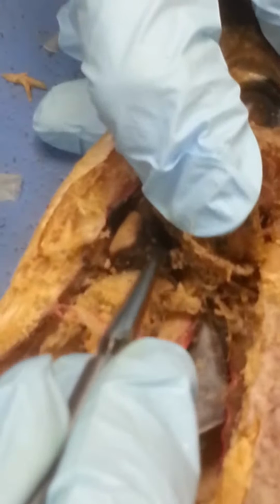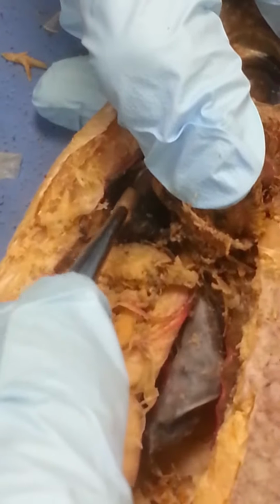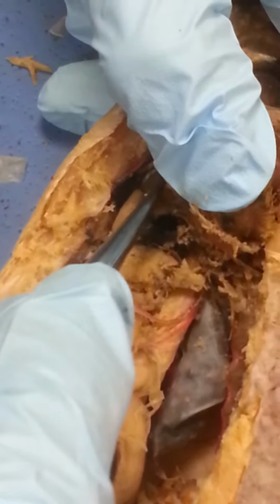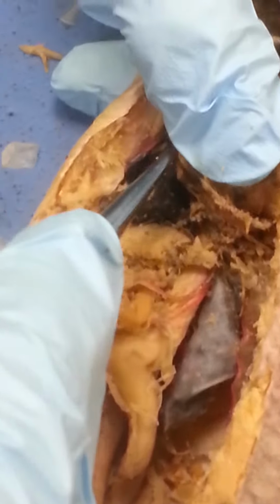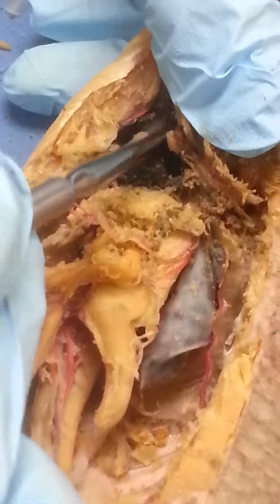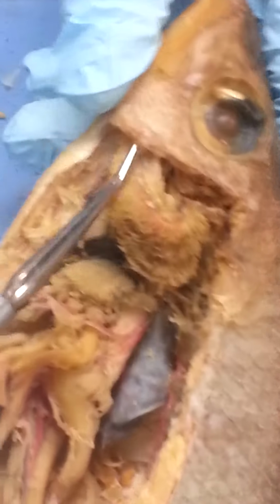This is your atrium. Right before your atrium is the sinus venosus. Then you have your ventricle and your bulbus arteriosus. That literally looks just kind of like a bulb. Then it goes into your ventral aorta, and then your afferent branchial arteries.